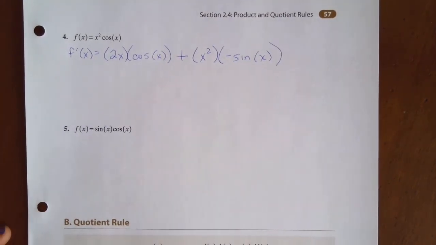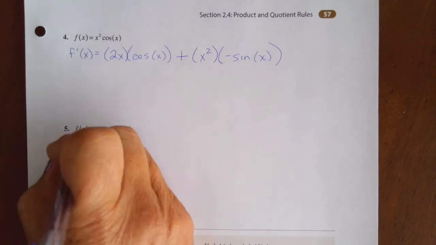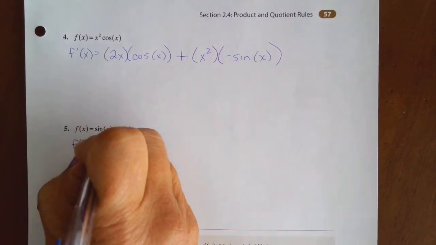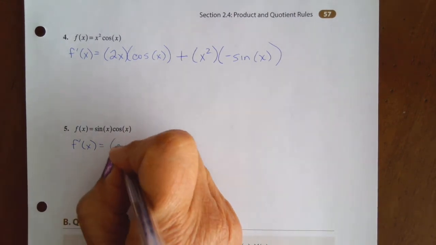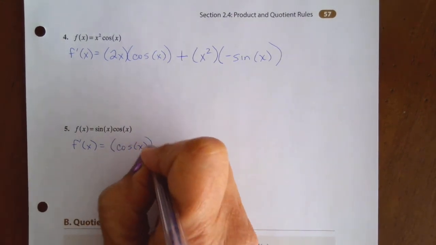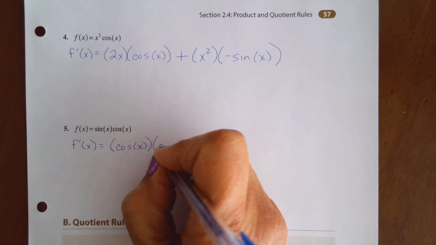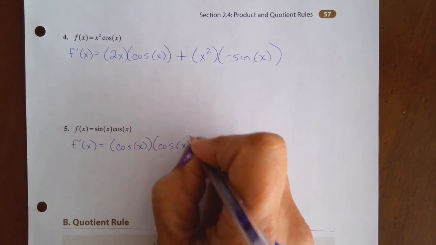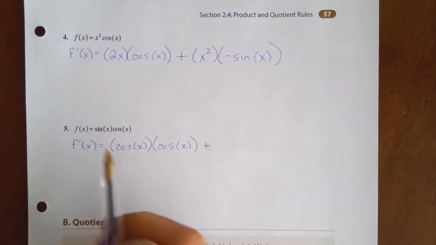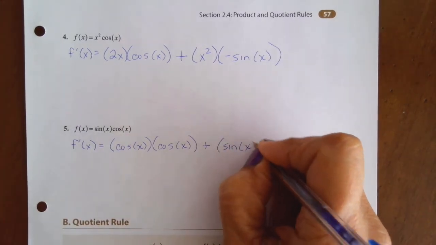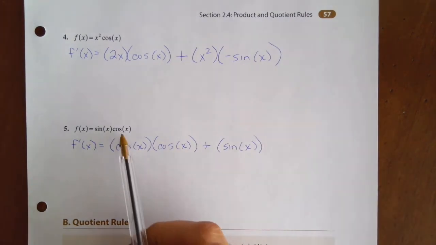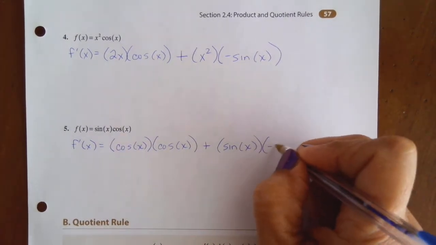All right, number 5 is the product of the sine of x times the cosine of x. So we are going to do the product rule. The derivative would start with the derivative of the first function. The derivative of sine is the cosine of x, times the second function, which is just the cosine of x, plus we're going to write down the first function, sine of x, times the derivative of cosine, which is negative sine.